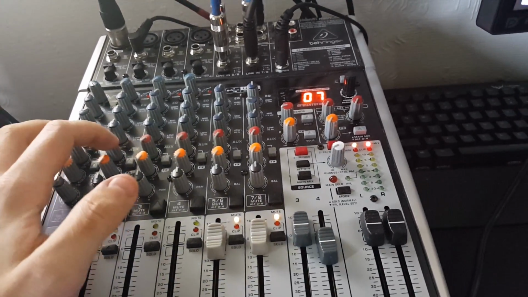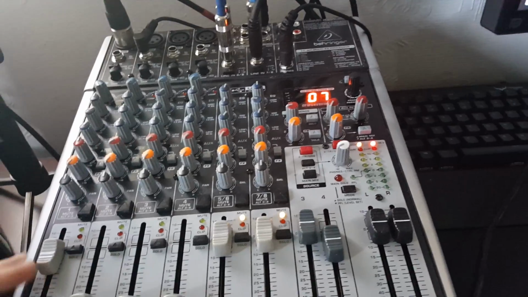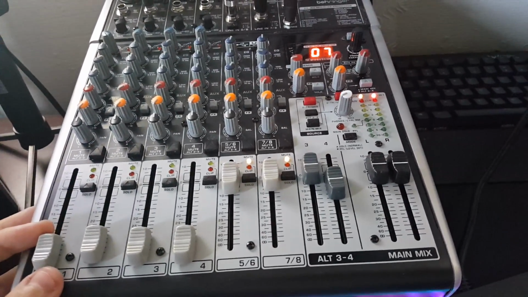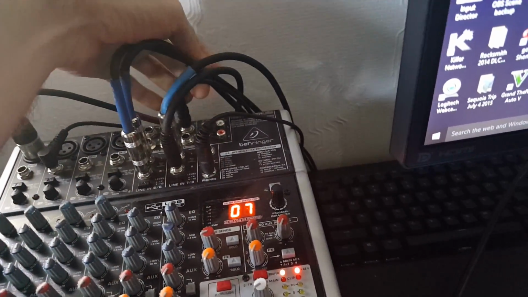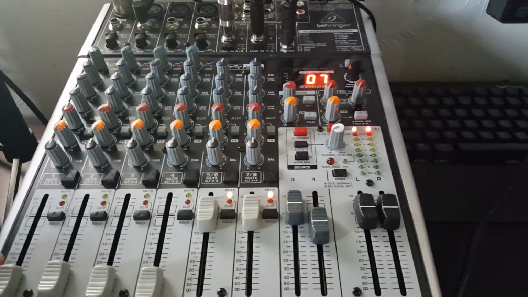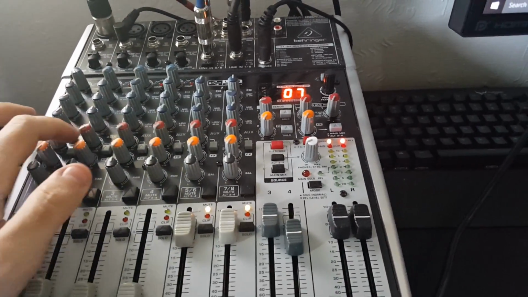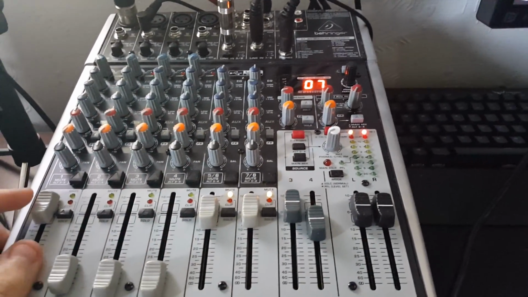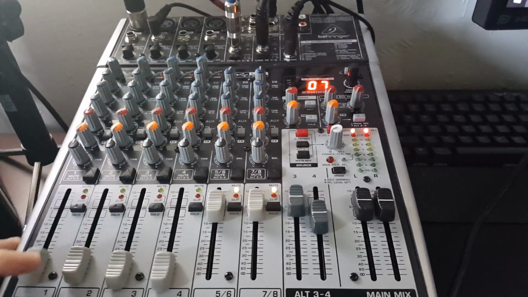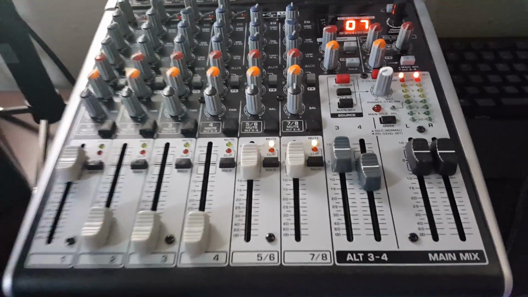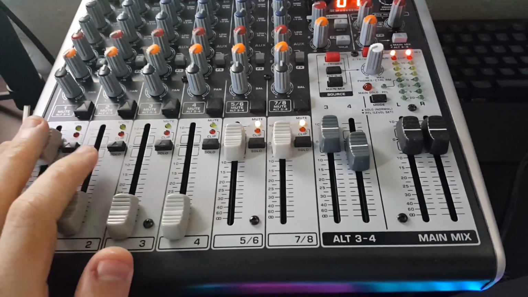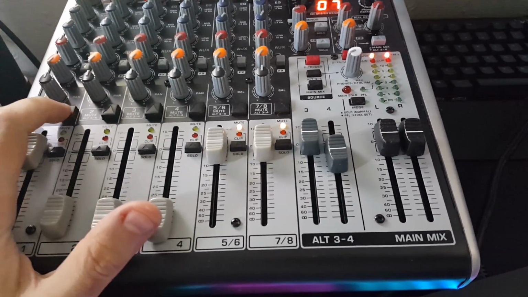If you have it pressed down, this volume can be down and the audio will still come out of this black line. If you have this pressed out, then it's dependent on this fader here. Now, as we talk about each one of these faders, it's important to understand a little bit something about this button.